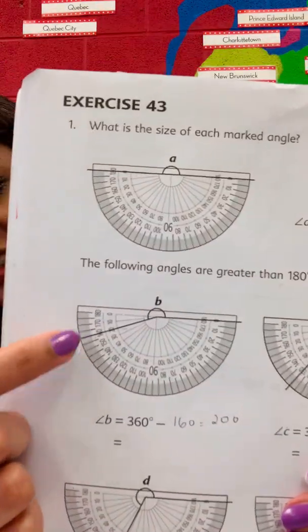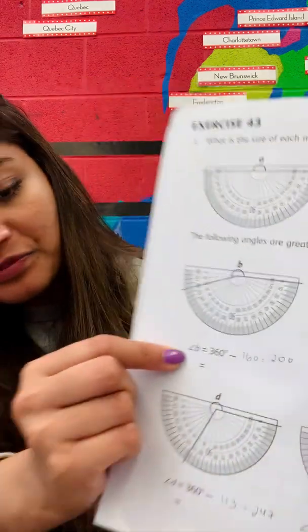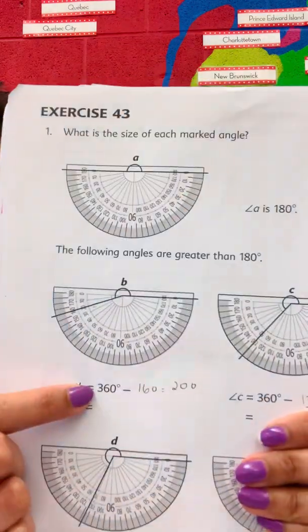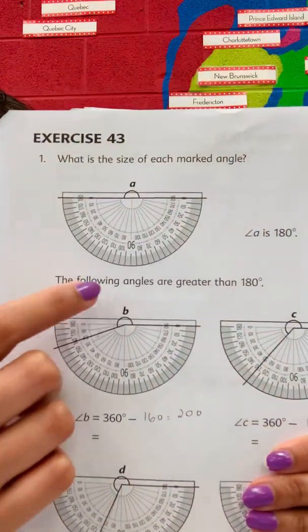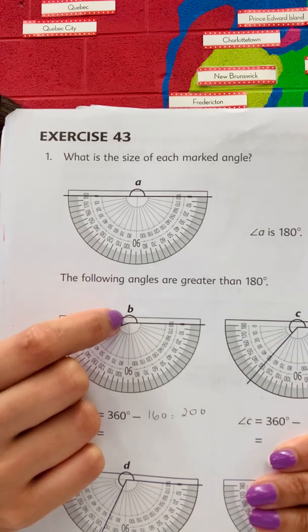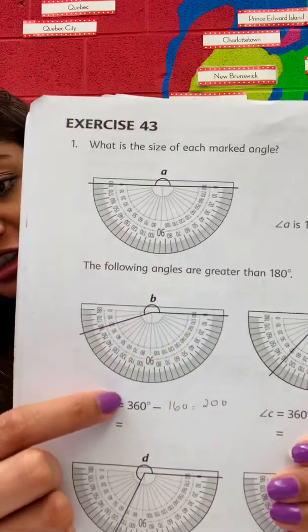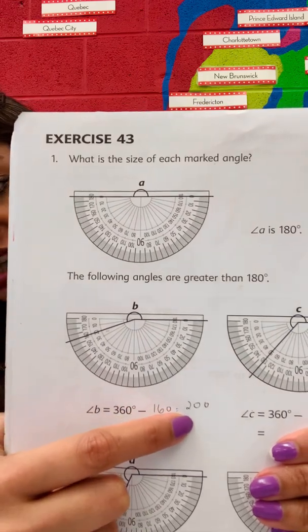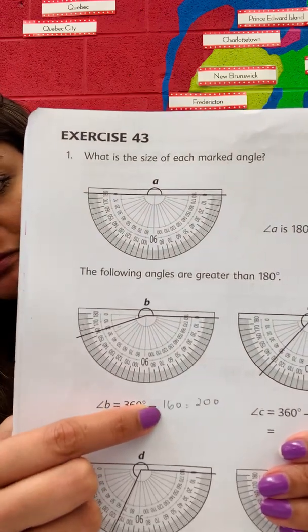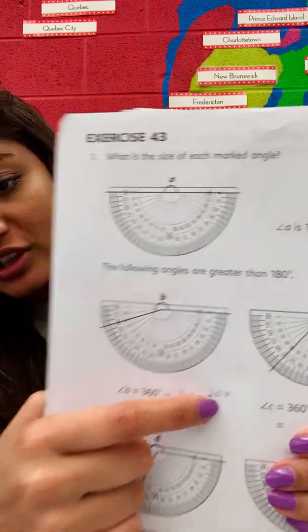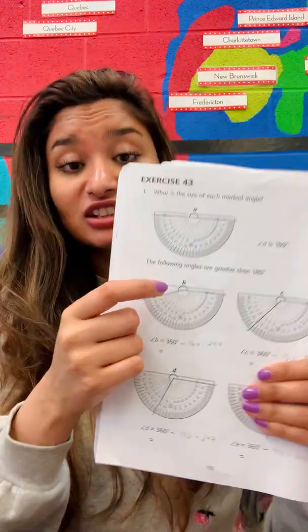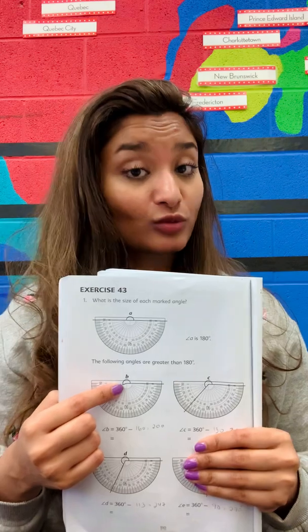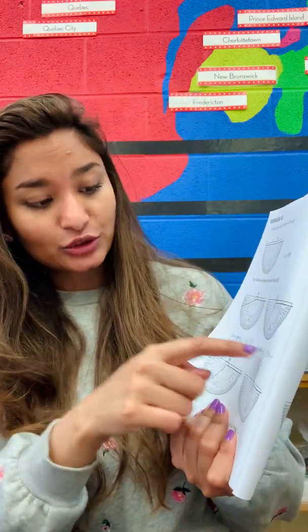Now at the bottom, they have said angle B is 360 because it's a reflex angle. Remember, outside circle, it's a reflex angle. So 360 take away 160 gives us 200, right? So the measurement of this angle is not 160, but 200. Does that make sense? Let's go ahead and do the next one.